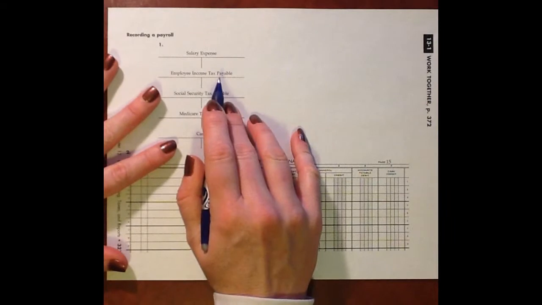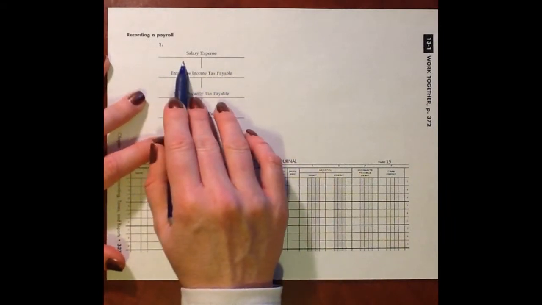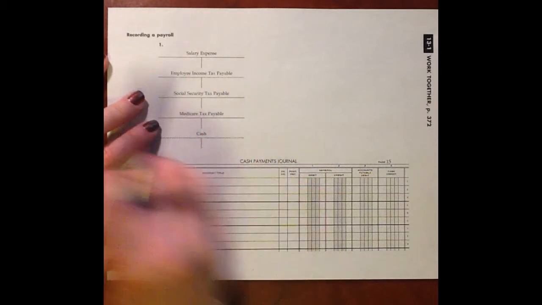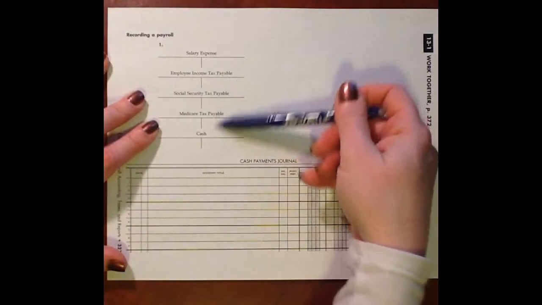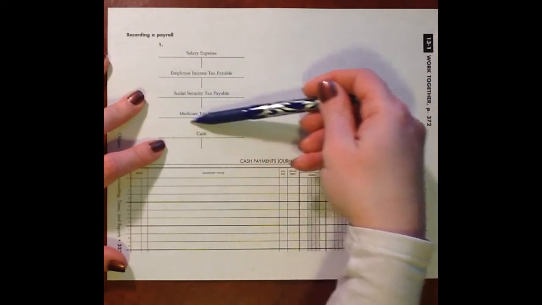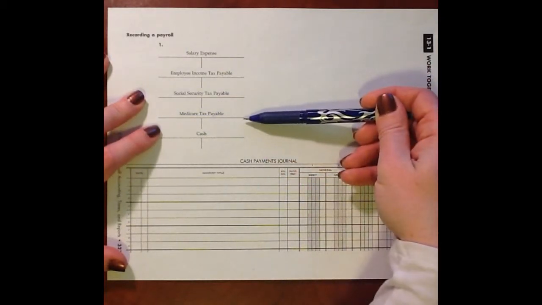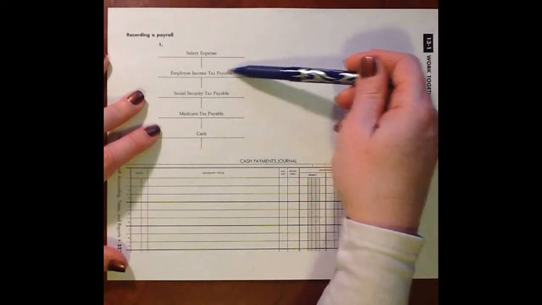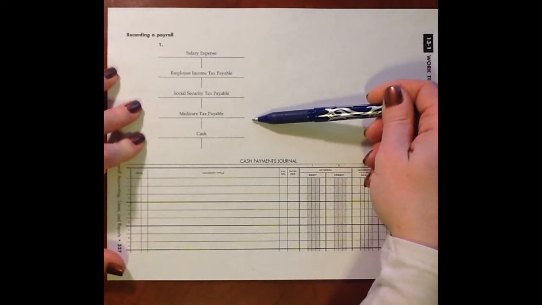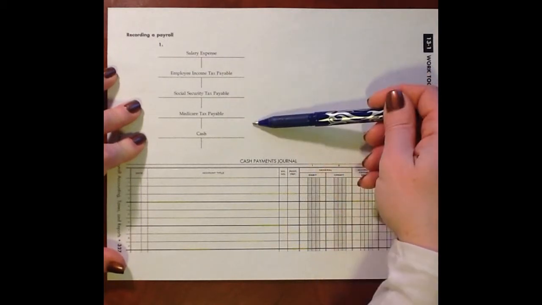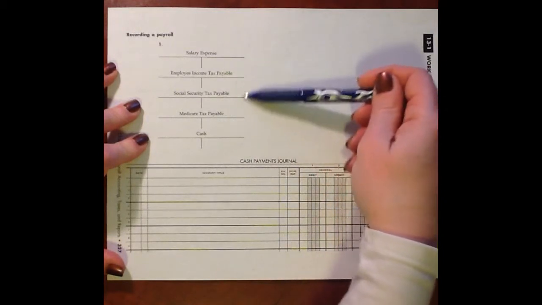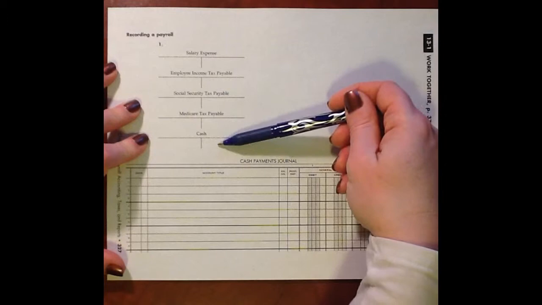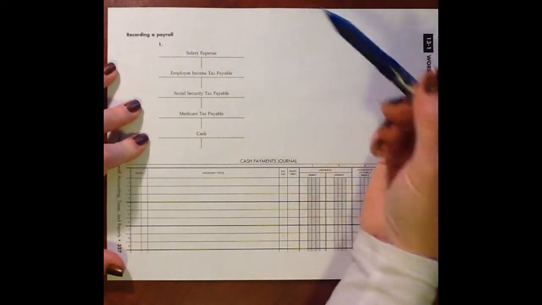So how this works is we are going to make a debit to salary expense and a credit to all of the payable accounts and to cash. Now, the reason we have so many credits is because we do not pay all of these amounts until the end of our quarter, or there's a little formula we'll learn in the next section that tells us how often we have to make those payments to the state and to the federal government. So until we make the actual payment, we put them in a payable account. So all of our payables plus our cash will total our one debit to salary expense.